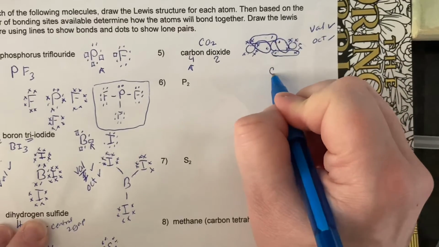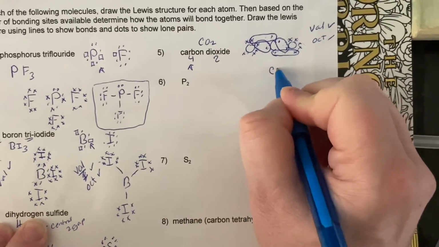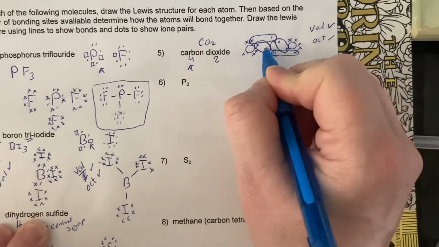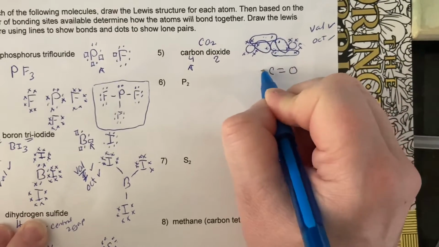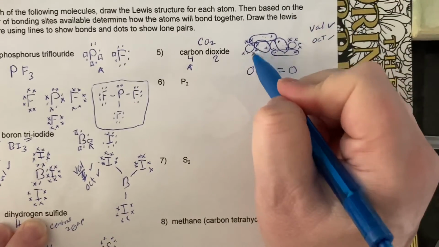proven the process. So let's rewrite. 2 ovals connect, that's C and O. 2 ovals connect the other C and O. What's left over? 1, 2, 3, 4.